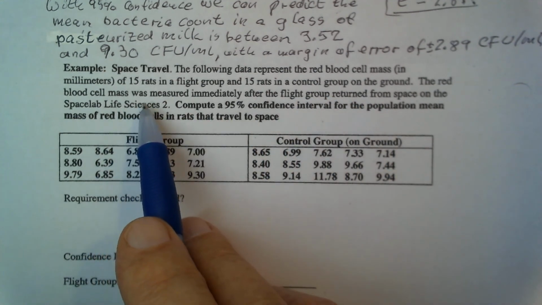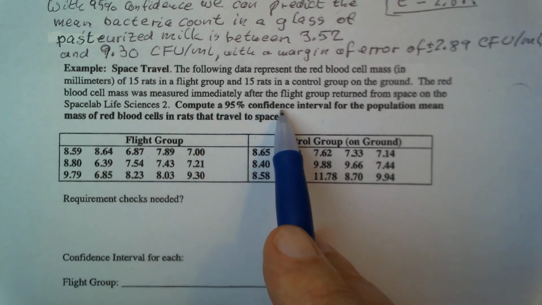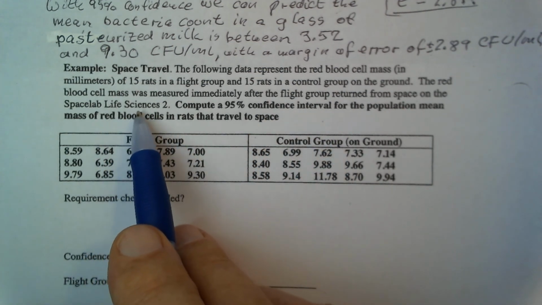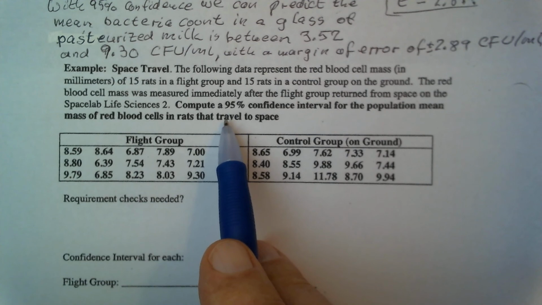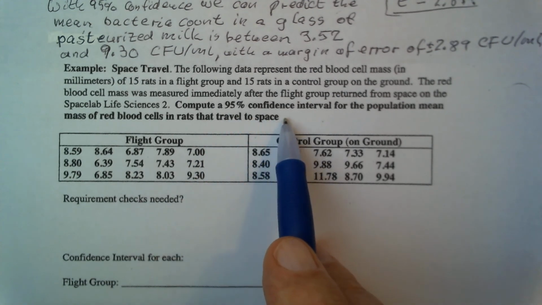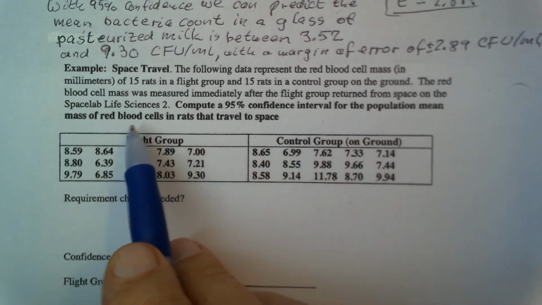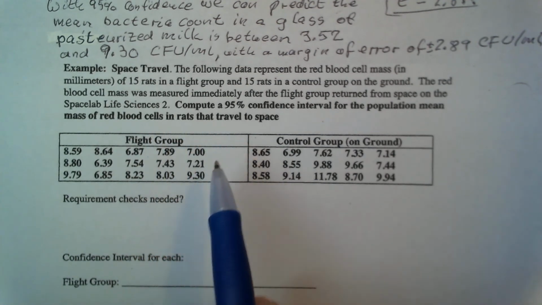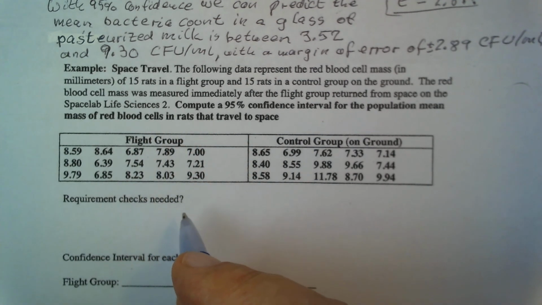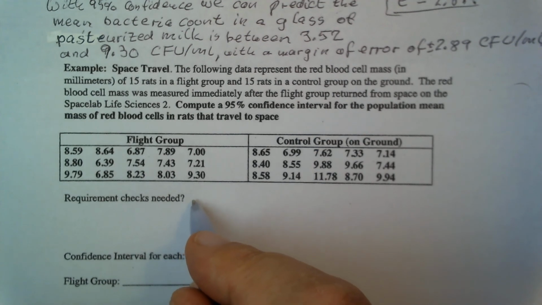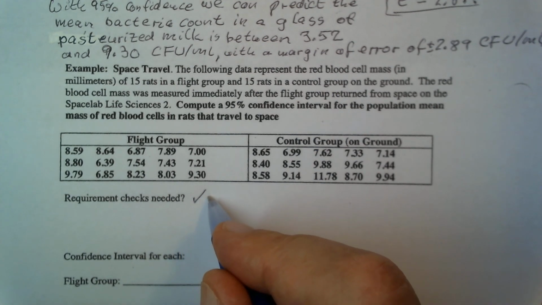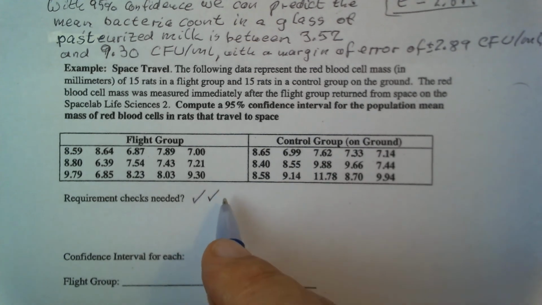The red blood cell mass was measured immediately after the flight group returned from space on the Space Lab Sciences 2, and compute a 95% confidence interval for the population mean mass of red blood cells in rats that traveled to space. As we do the requirement checks, it turns out everything checks. They're approximately normally distributed and there are no outliers.